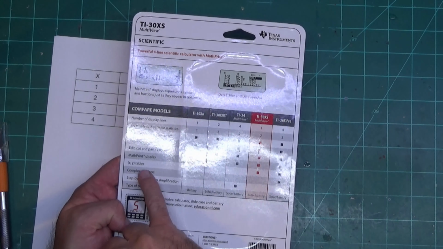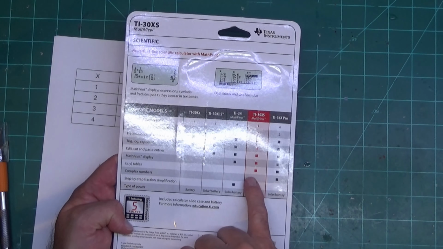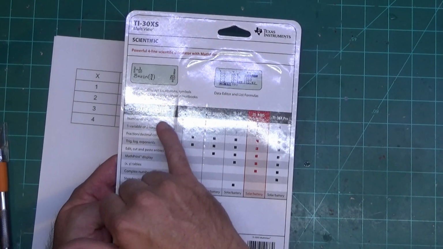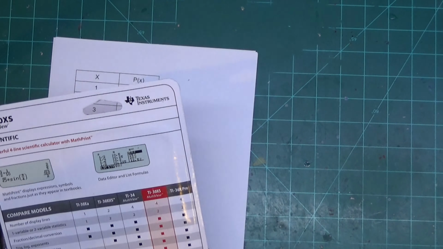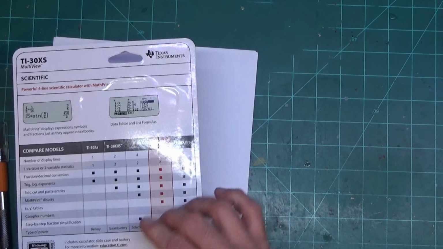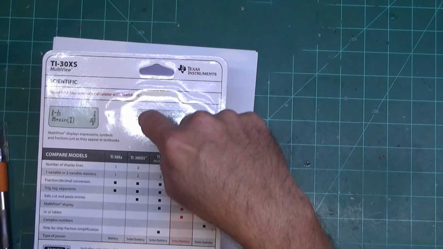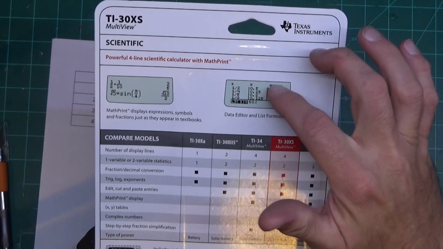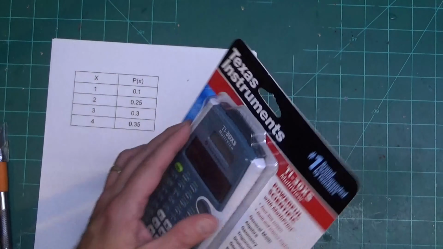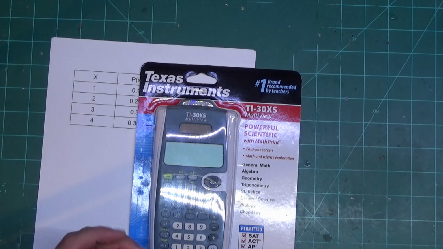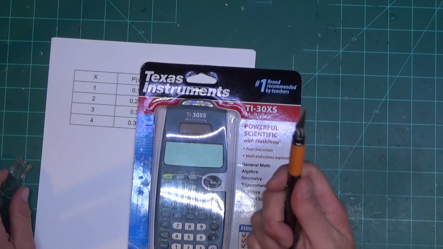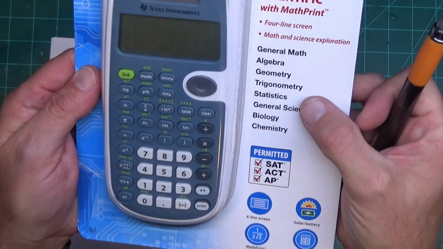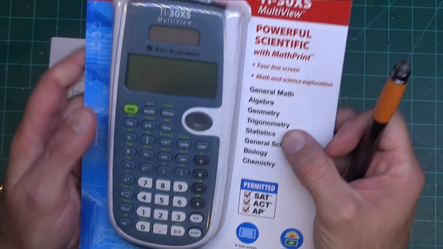Looking on here, XY tables. Just the 30 and 36 does that. Now, I don't see anything about statistics on here. This does do some statistics. You can see data editor and list formulas right there. So that shows you this will do it. Okay? Now, I'm going to cut this open. I got me a nice hobby knife here. It does say statistics on the front of the package right there.